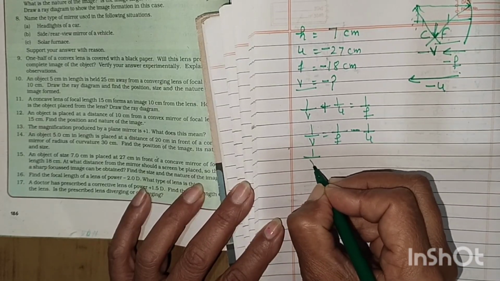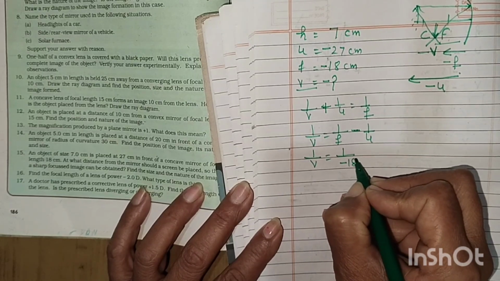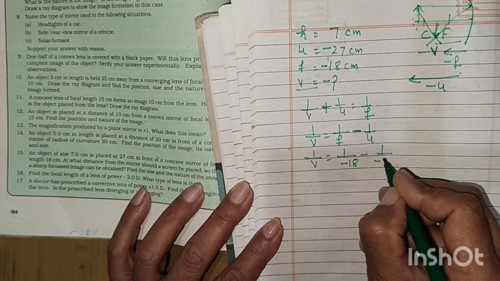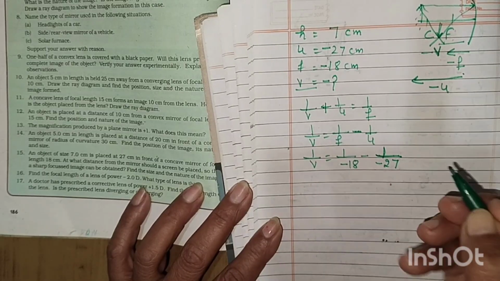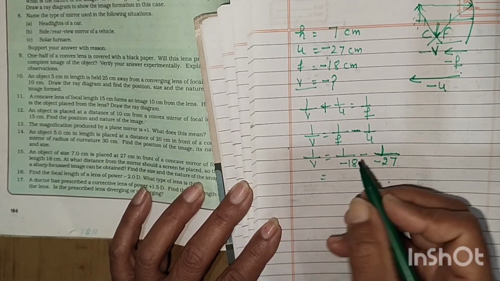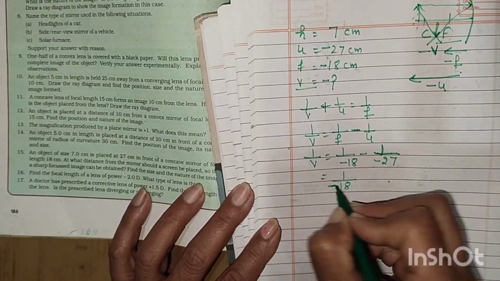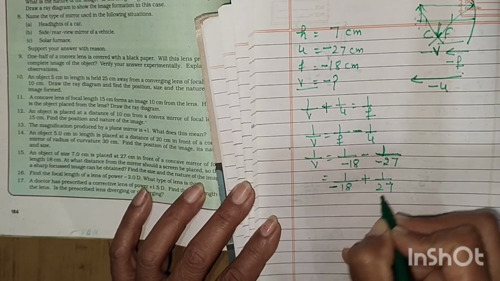Now put the value. 1 by f, 1 by minus 18, and 1 by u is minus 27. Be careful about the sign convention, otherwise the answer will change. 1 by 18 minus, minus minus plus, 1 by 27.